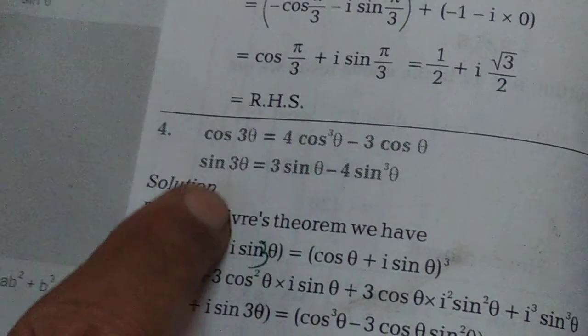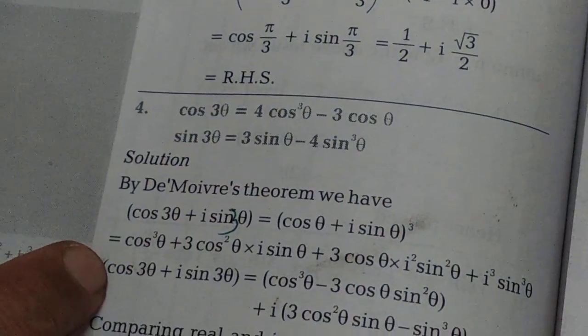The next and the last example is to prove the trigonometric result using de Moivre's. So we have studied these results in our first semester. Cos 3 theta is 4 cos cube theta minus 3 cos theta, and sin 3 theta is 3 sin theta minus 4 sin cube theta. So we take the help of De Moivre's.